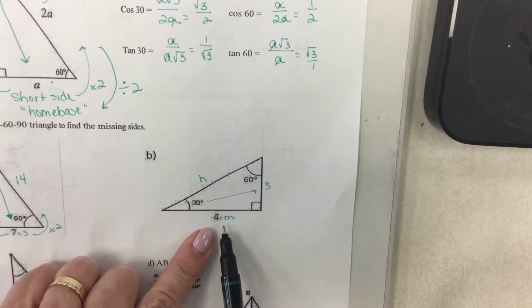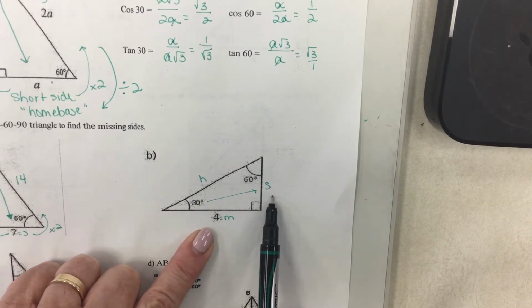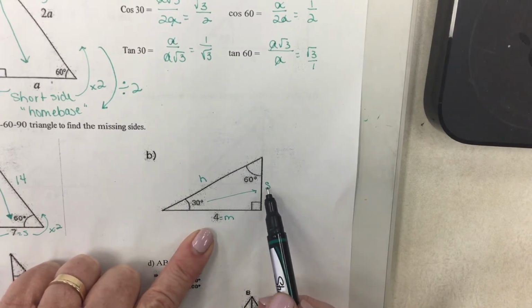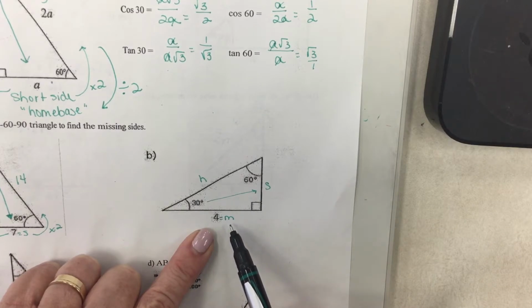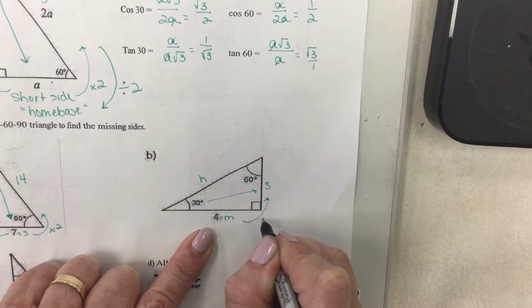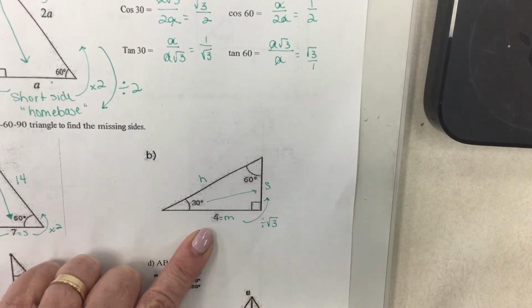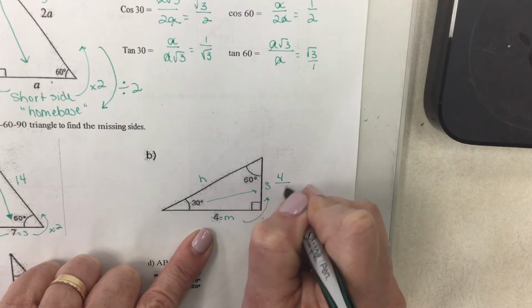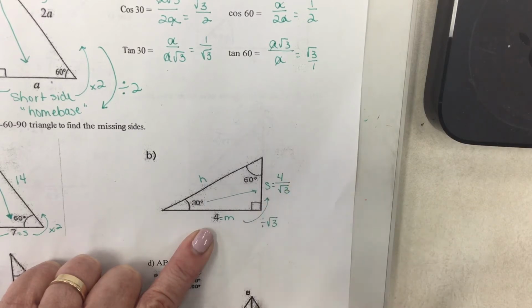So from the medium side to the short side, typically to go from short to medium, I'd be multiplying by the square root of 3. But to do the reverse, what am I doing? Divide by the square root of 3. So it's 4 over root 3.